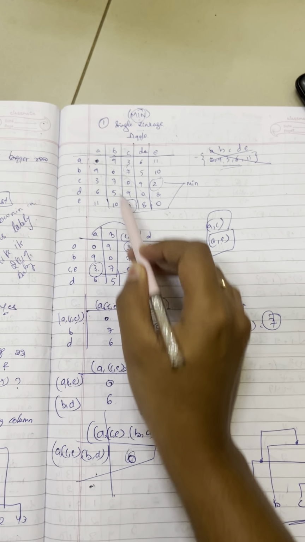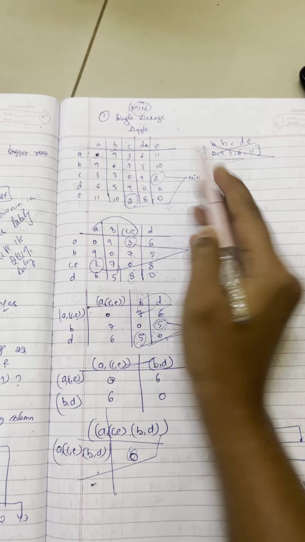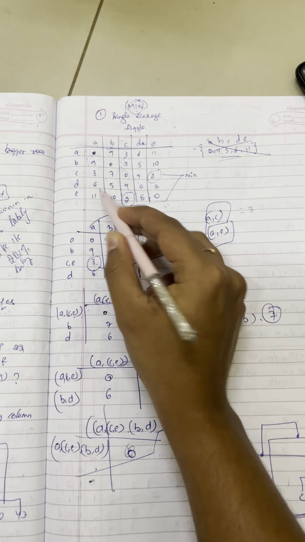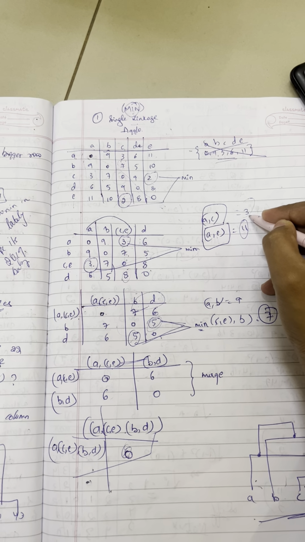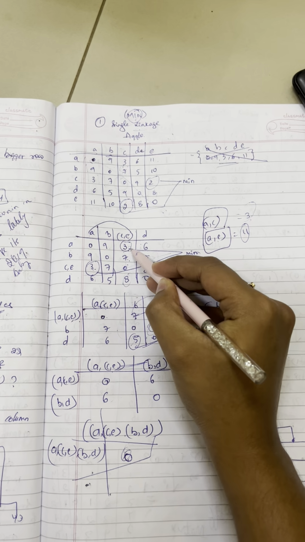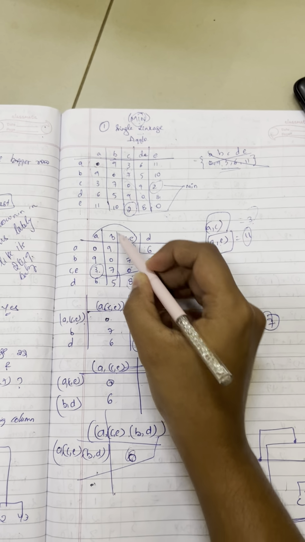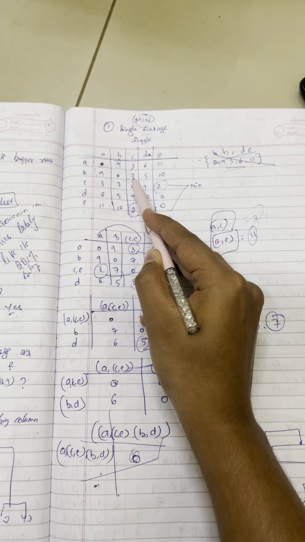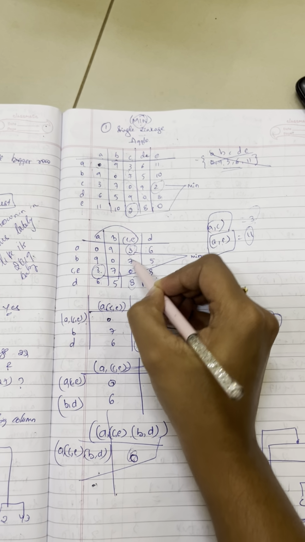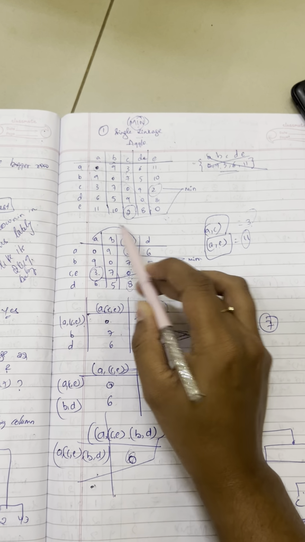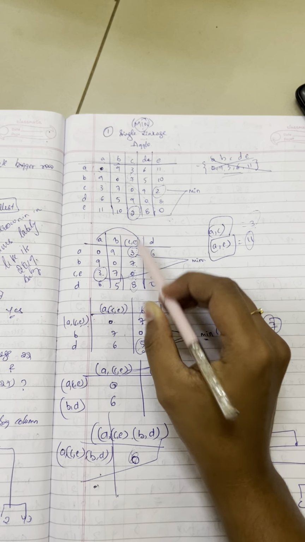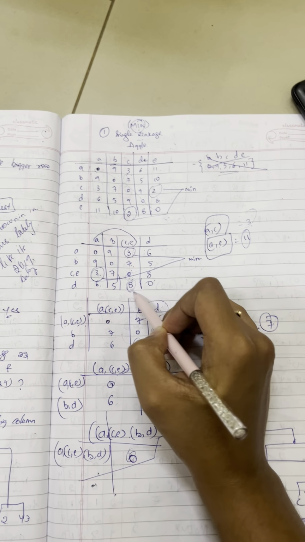So A and C, in the previous table you can see A to C is 3 and A to E is 11. Between these two, find the lesser number, which is 3, and write it in your column. Same way, B to C is 7, B to E is 10, so I'll write 7. C to C and E, the columns are the same, so no. D to C is 9, D to E is 8, so 8 is the smaller value, I'll write that.